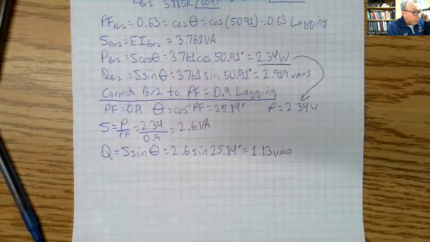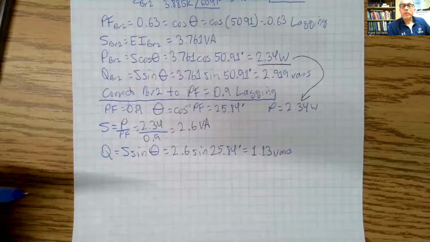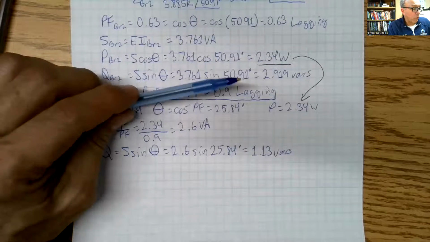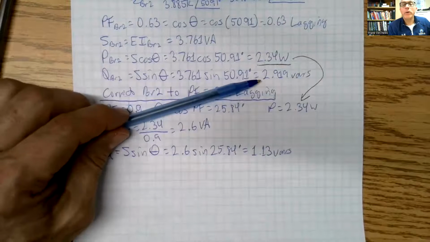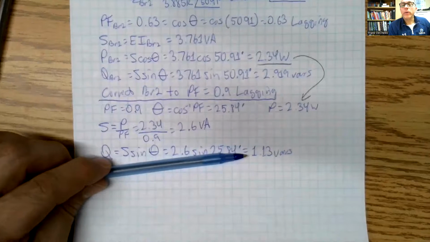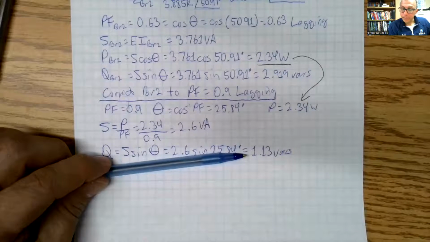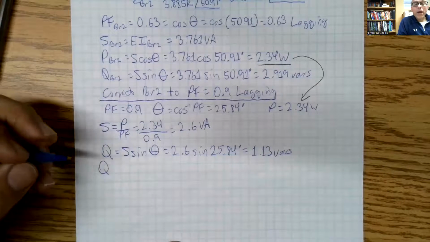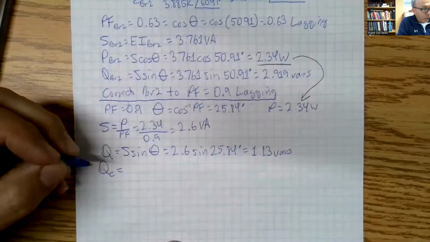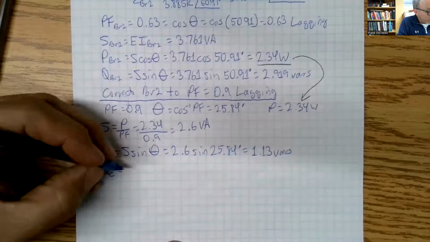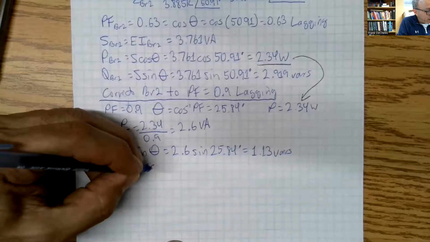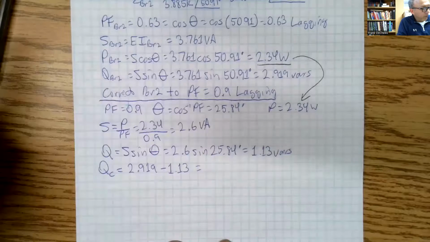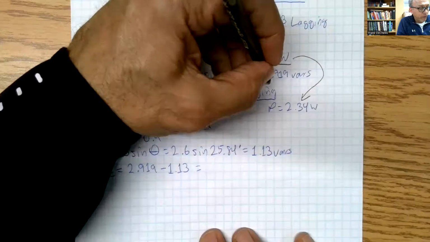Okay? So what we need is a capacitor that will decrease our overall reactive power from 2.919 down to 1.13. Okay? So we would say that QC, the reactive power of the capacitor that we need, would be 2.919 minus 1.13. Again, we got those numbers from here.